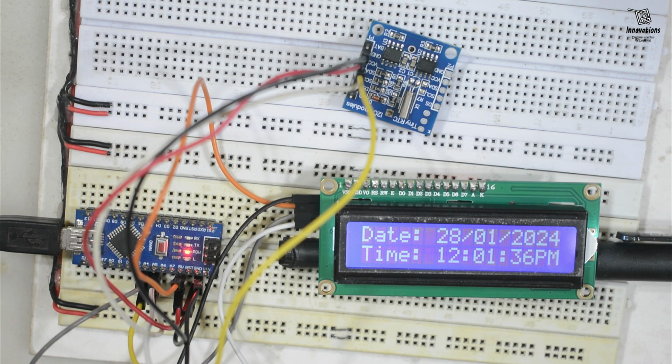So I hope you have understood how to use the DS1307 module with Arduino and LCD display. It is very simple. The circuit diagram is also very simple. Still, if you have any further confusion, please feel free to ask me in the comments. I'll definitely try to clear your confusions.